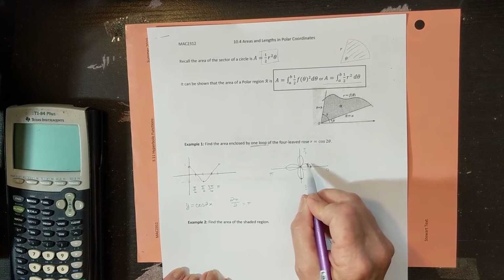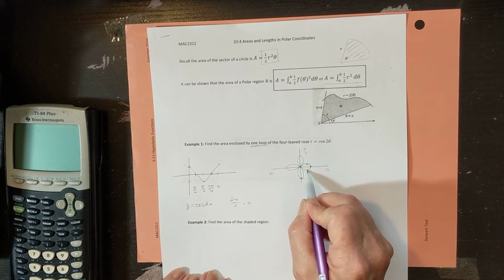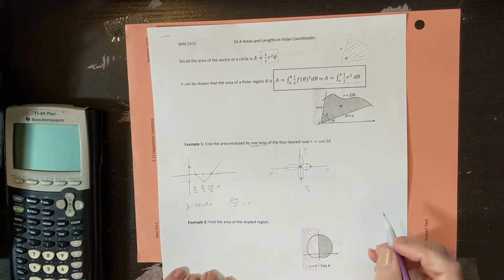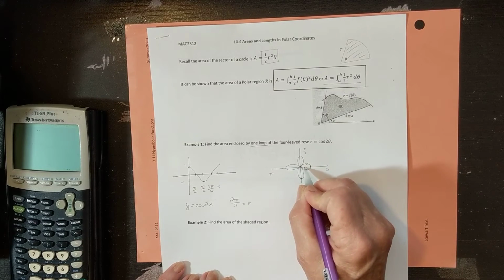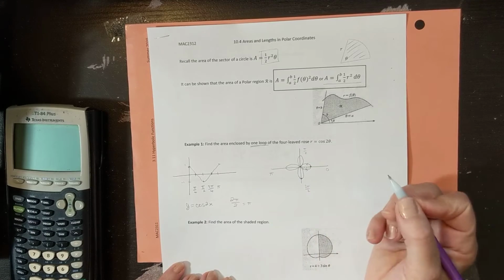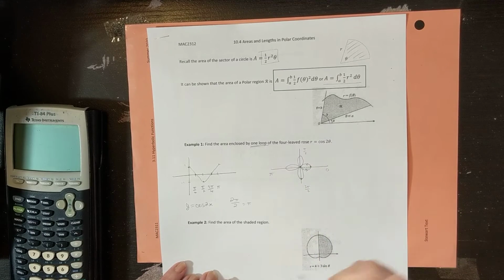So one of these petals is what we're looking at. What I'm going to choose to do is take the area of half of a petal and multiply it by 2 because it's symmetric. The only reason mine doesn't look symmetric is because I sketched it and I'm not a good sketcher.